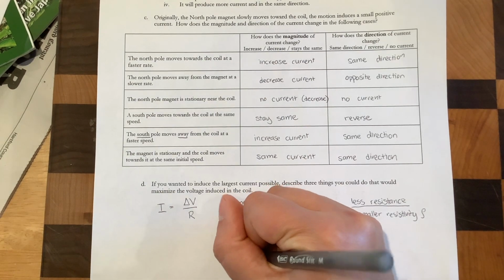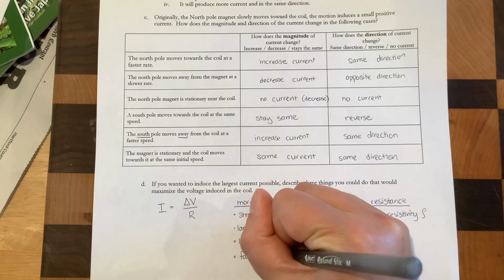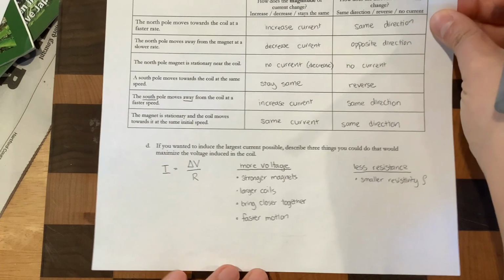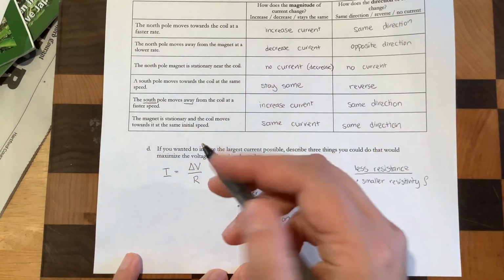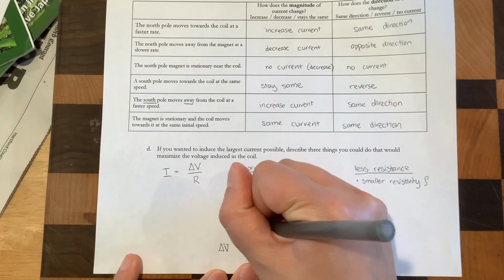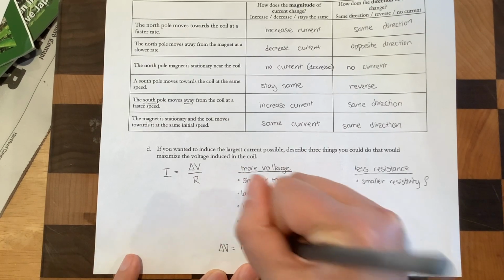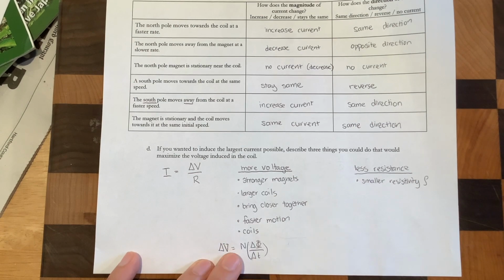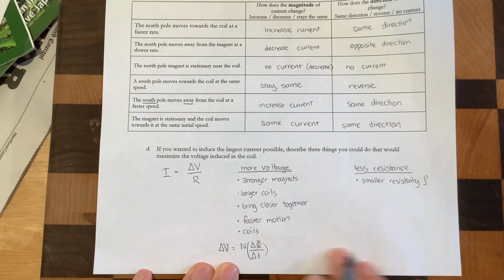I can make things go faster, because more kinetic energy in makes more electricity going out. If I wanted to use any of the equations for Faraday's law, I could say that the voltage was caused by more coils. So that N in that equation, more voltage, more coils, I could use that too. So lots of choices for this good short answer question.